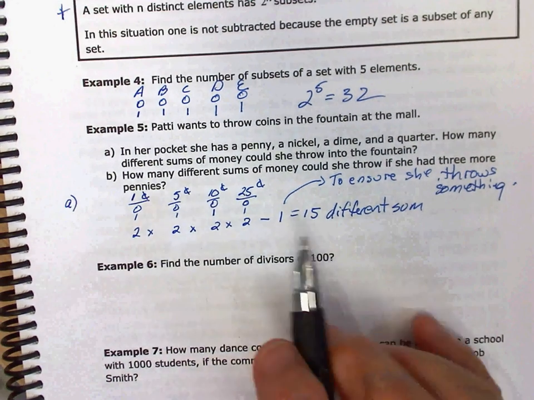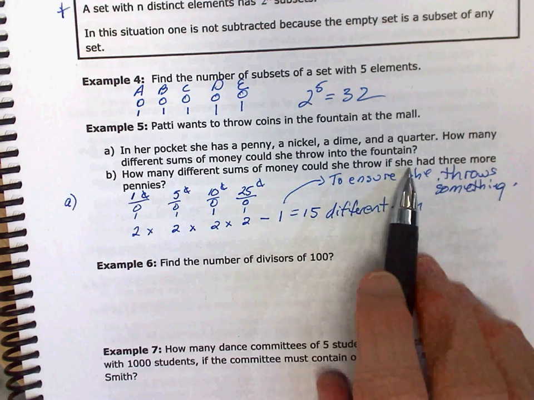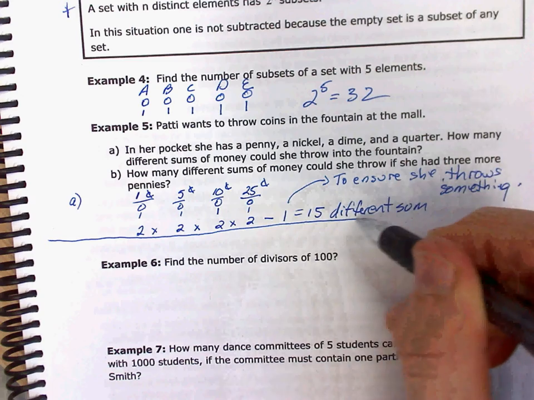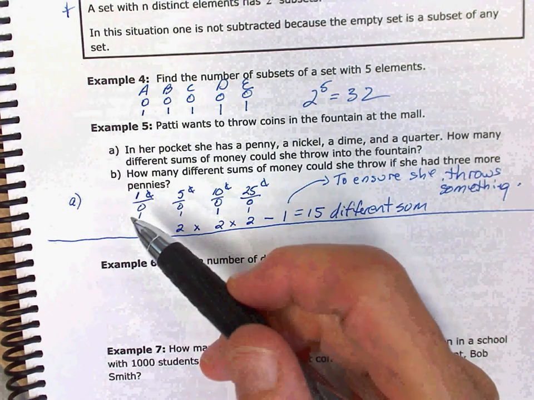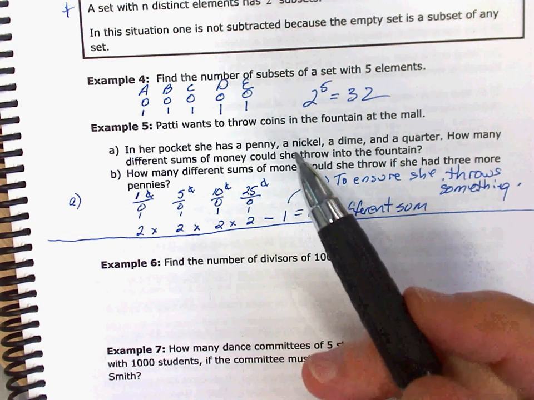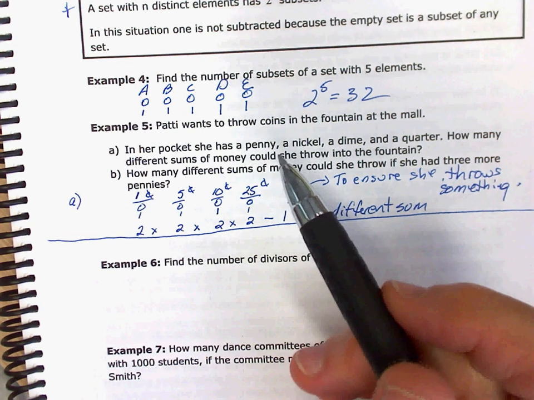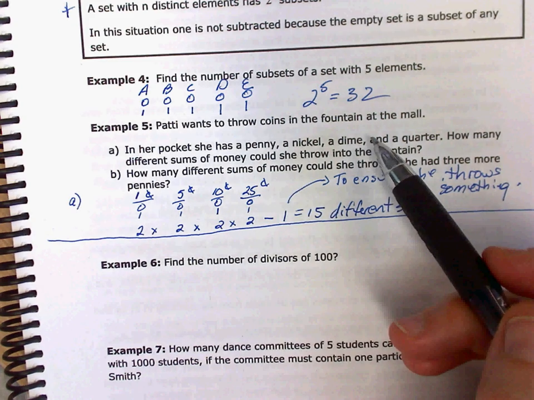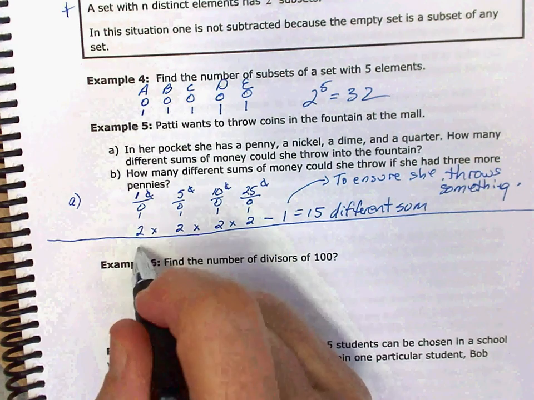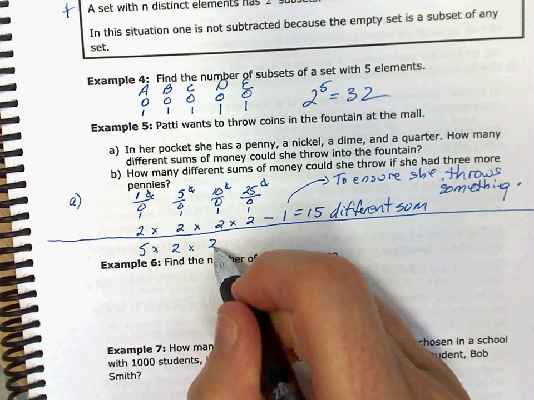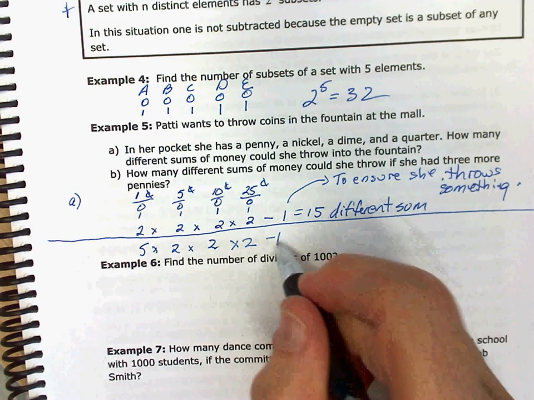How many different sums of money could she throw if she had 3 more pennies? 3 more. So you said 2 to the power of 7 minus 1. Is it 4 times 2 to the power of 3 minus 1? Well, if she has 4 pennies, how many choices on the pennies? 5. It becomes 39. You're right, it is 39.